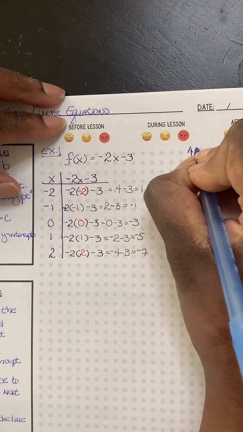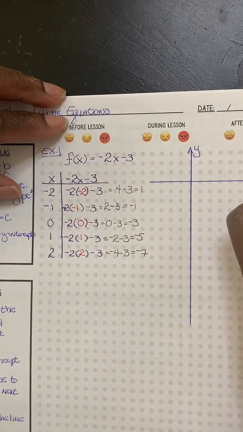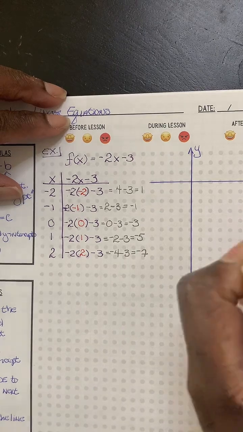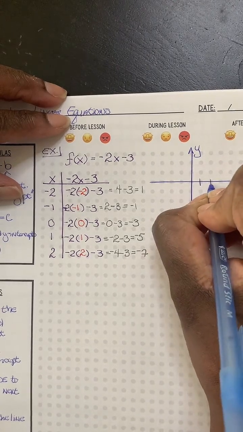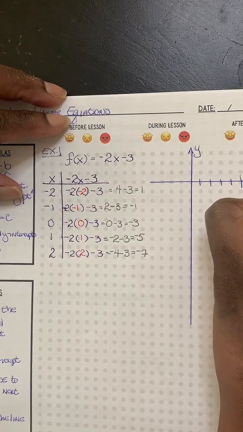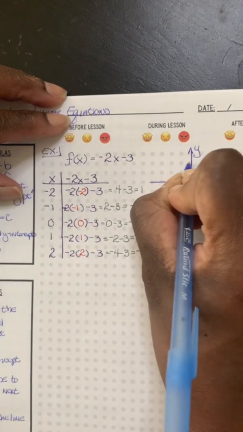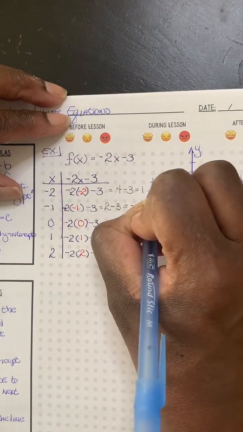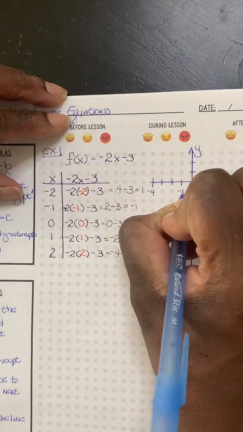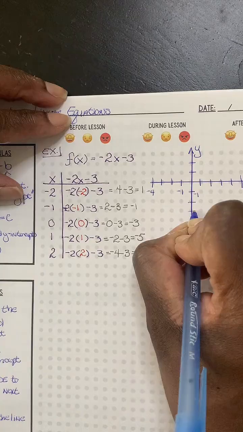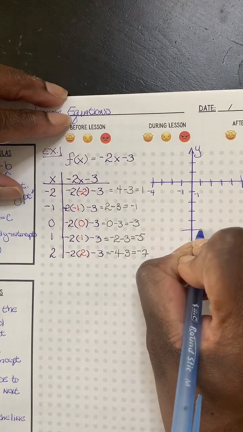So my y values always go up and down, and my x values go left and right. So this will be 1, 2, 3, 4, 5, 6, 7, 8. We got 1, 2, negative 1, negative 2, negative 3, negative 4, negative 5.